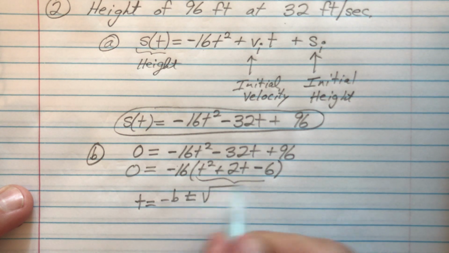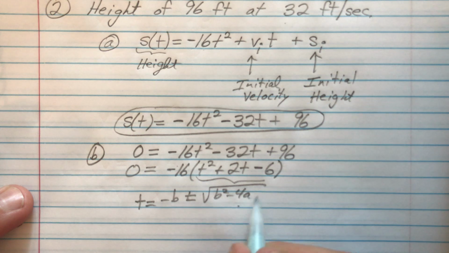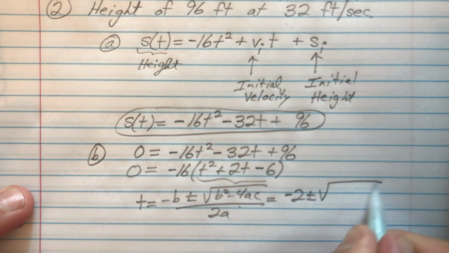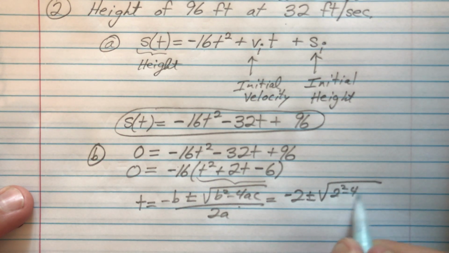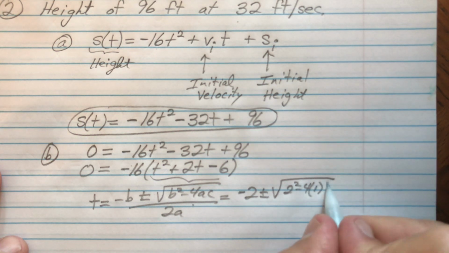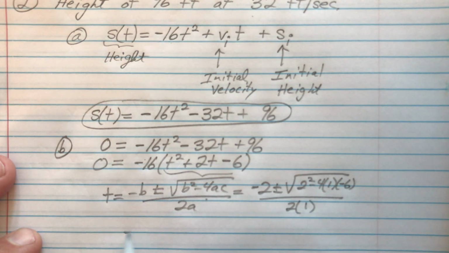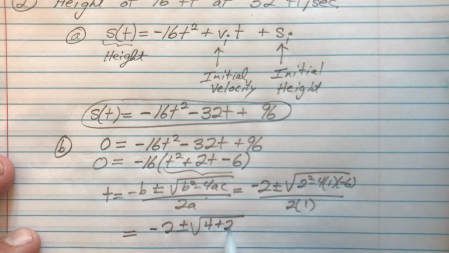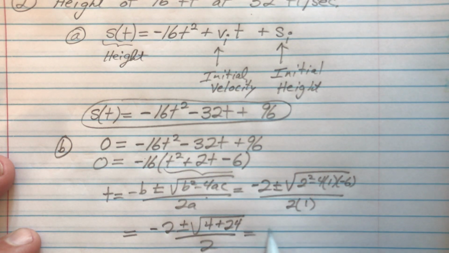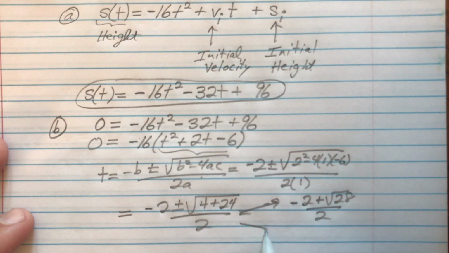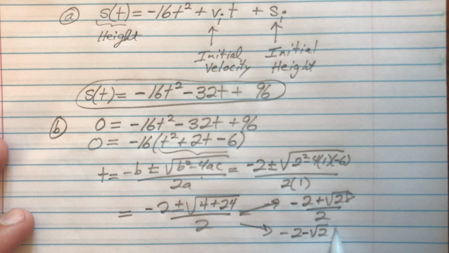And then for the remaining trinomial, I could use the quadratic formula: negative b plus or minus the square root of b squared minus 4ac over 2a. So b is 2, a is 1, and c is negative 6. 2 squared minus 4 times 1 times negative 6, so we just keep working through this. The number under the radical is 4 plus 24, over 2, and so there's two answers: negative 2 plus radical 28 over 2, and negative 2 minus radical 28 over 2.